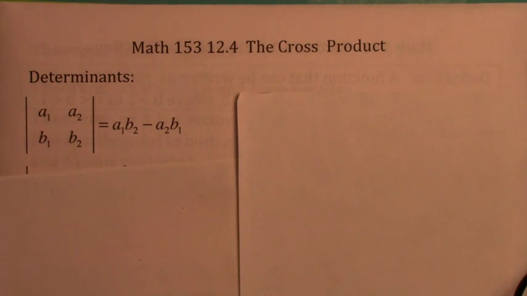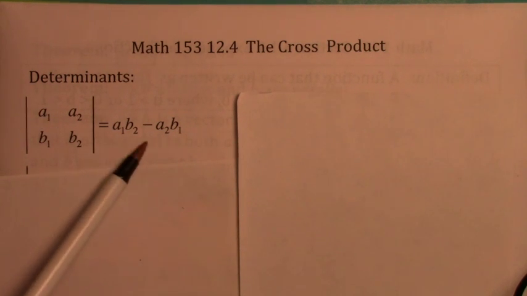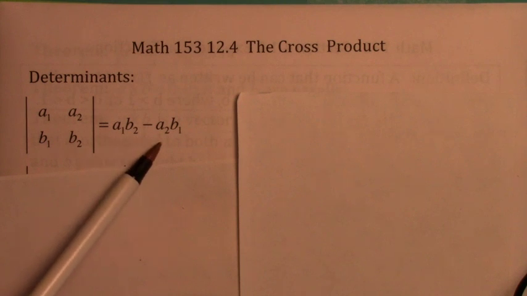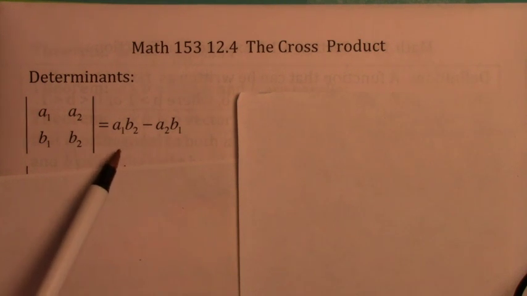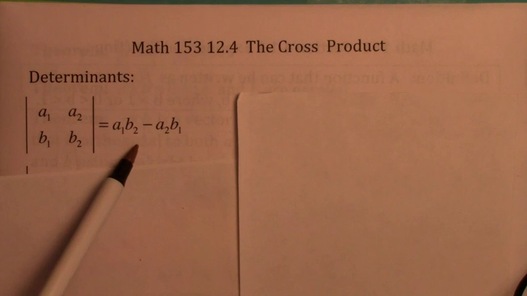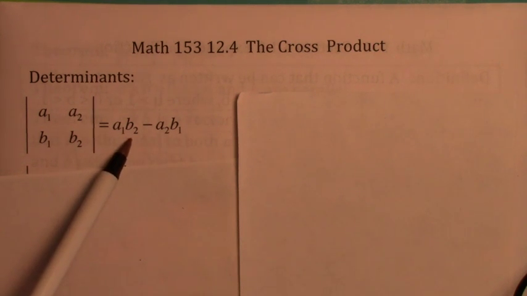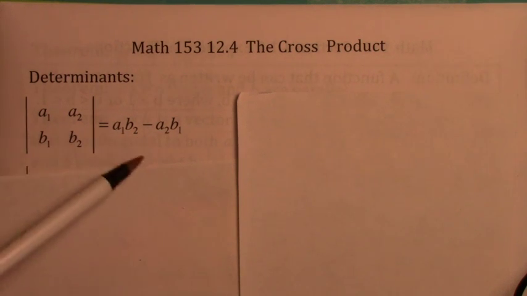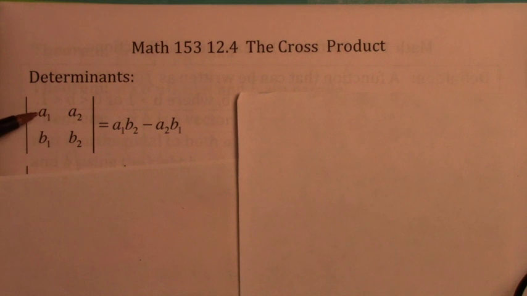A determinant, this is a 2 by 2 determinant. It's just an abbreviation for this expression that comes up a lot in math. If you haven't seen this expression come up, keep taking math classes because you will. The product of A1B2 minus A2B1 can be represented by this determinant. Notice it would be this product minus this product, okay?